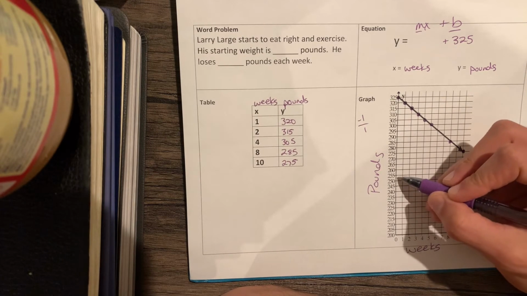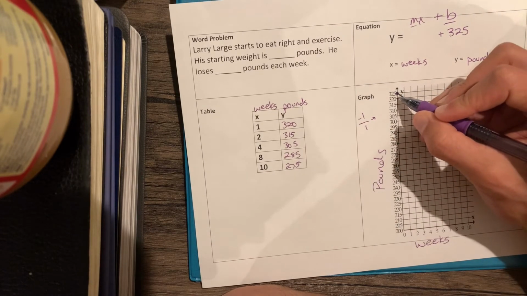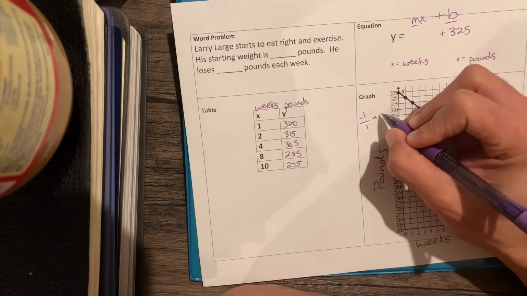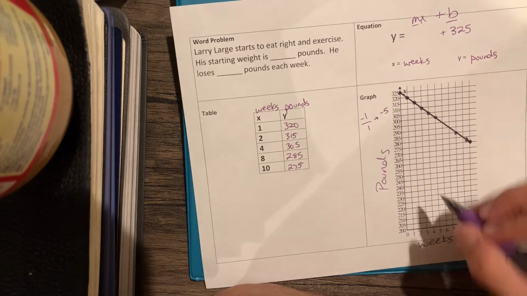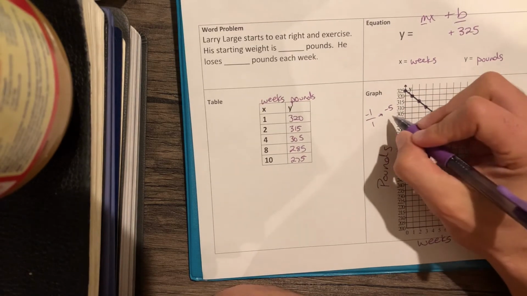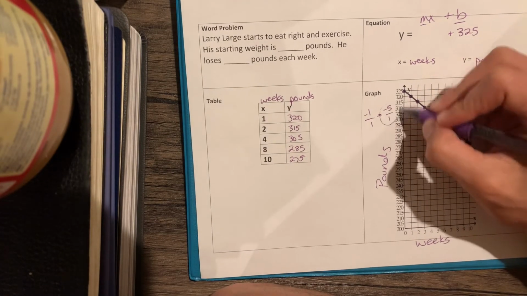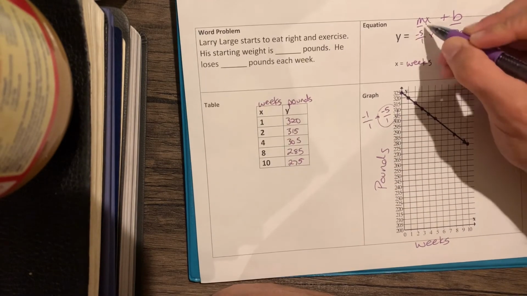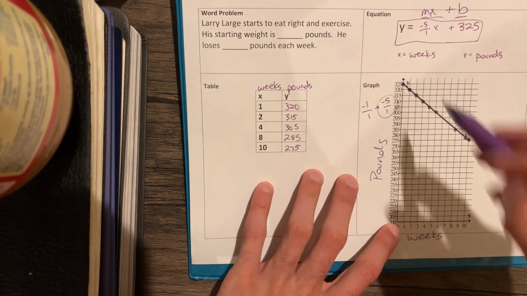On the y-axis here, it's moving up 5 each time. So as I move down 1 space, that would be down 5 pounds. So -5, and then right 1, and that is actually 1, okay, because the number of weeks counts by 1. So that would be my slope, -5/1, and then times x, right? The m value always is. Okay, so that is my equation.